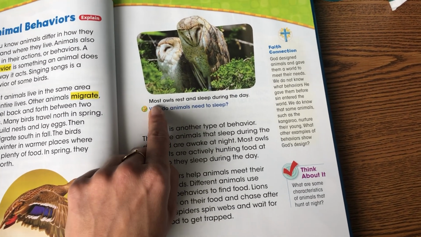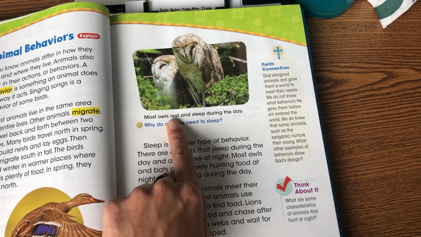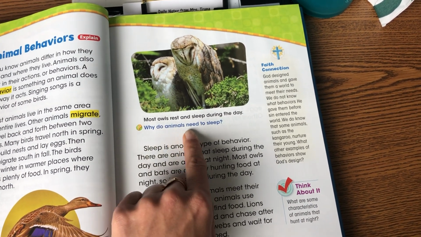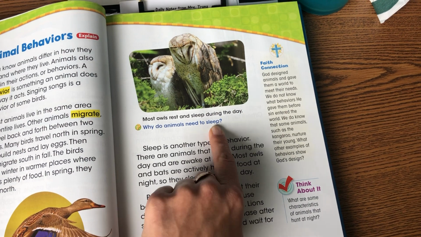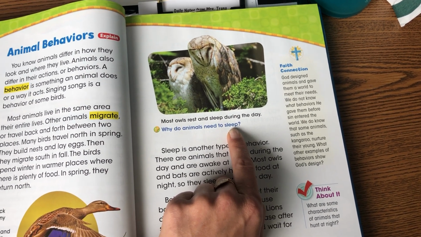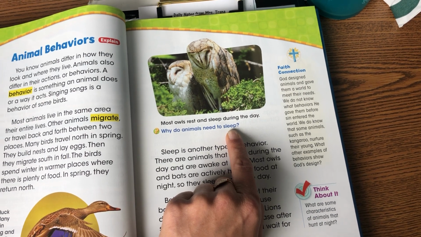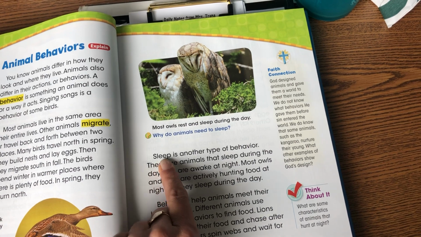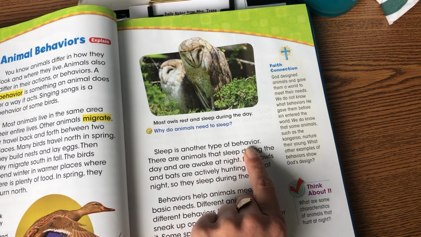Page 61. Most owls rest and sleep during the day. Why do animals need to sleep? I'm listening. Here we go. Sleep is another type of behavior.